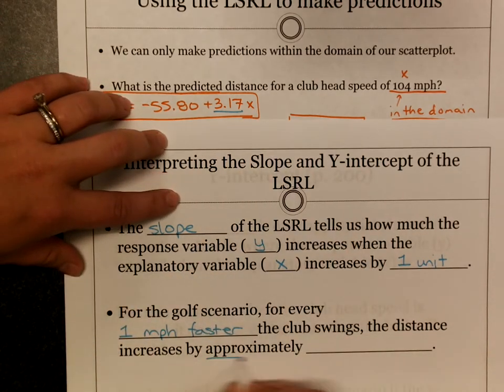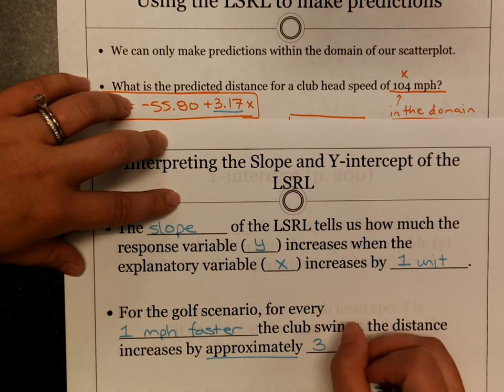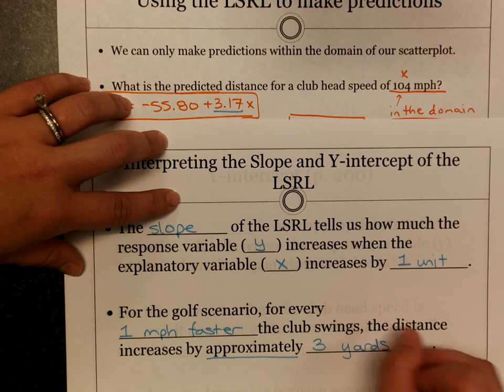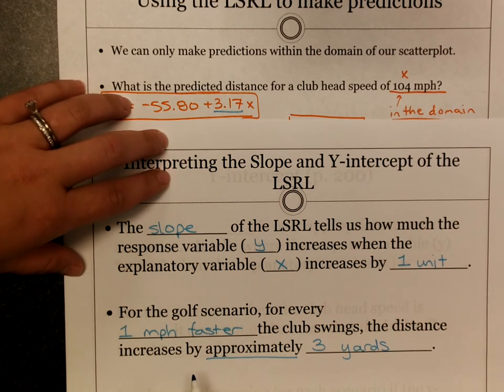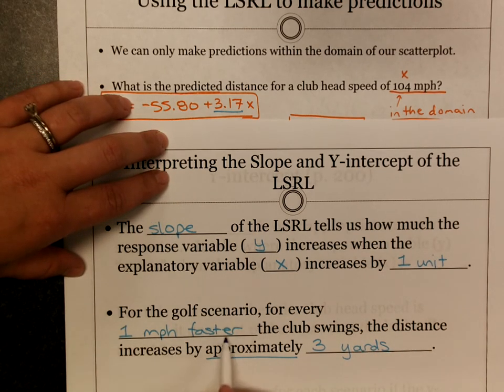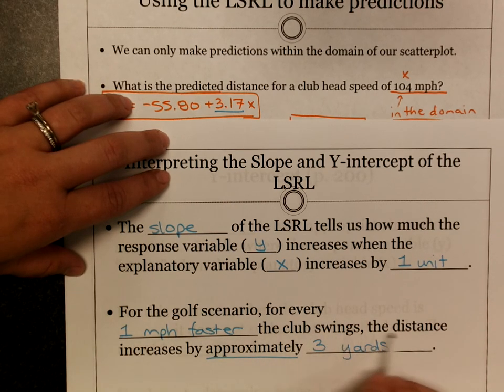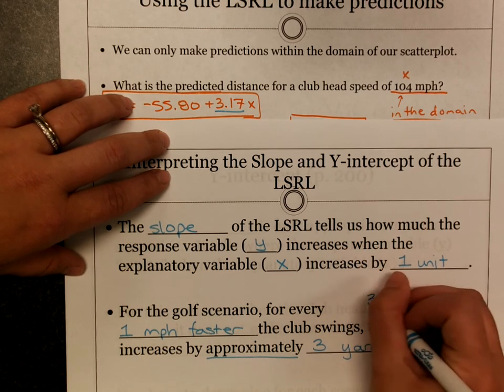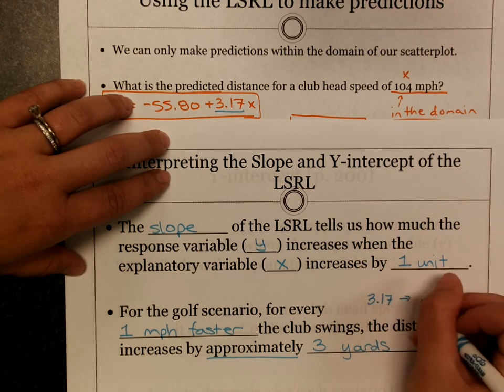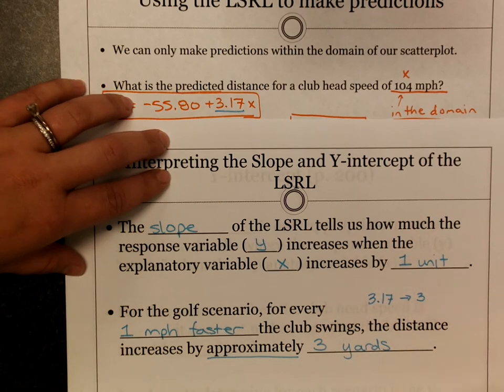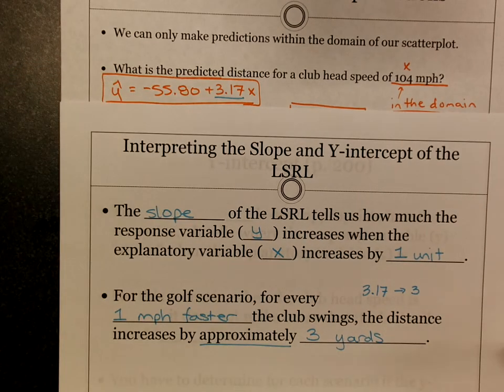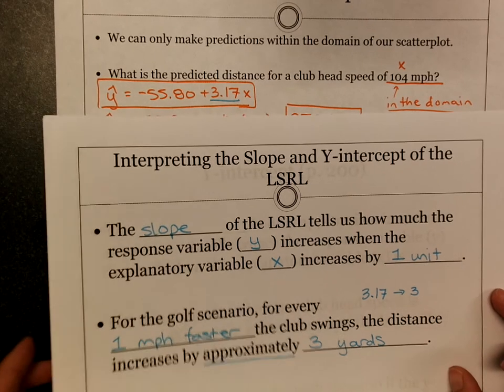So I'm going to say by approximately 3, and I believe it was being measured in yards. So for every 1 mile per hour faster the club swings, the distance increases by approximately 3 yards. I took our slope of 3.17 and just rounded it off to 3. So that's interpreting what the slope means for this particular situation.